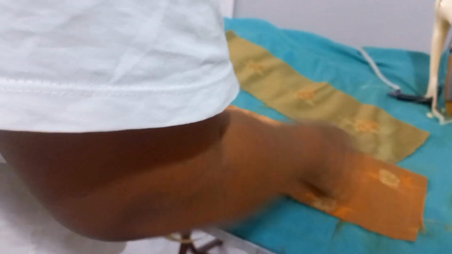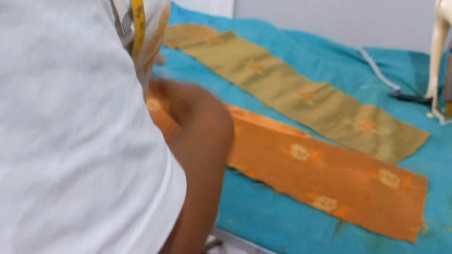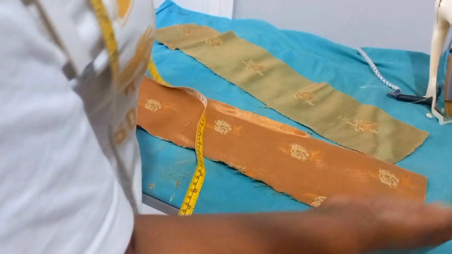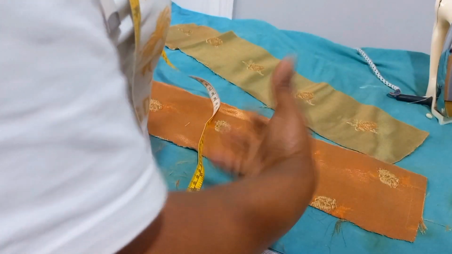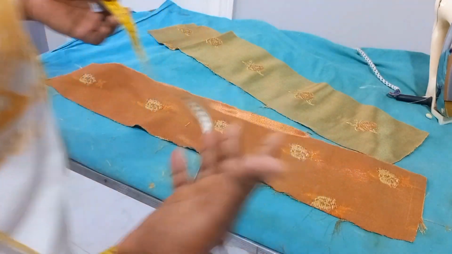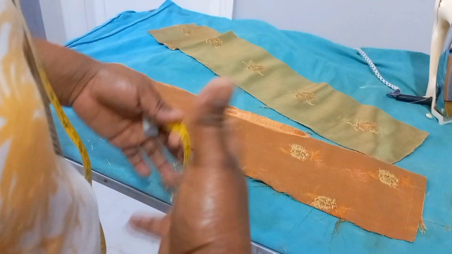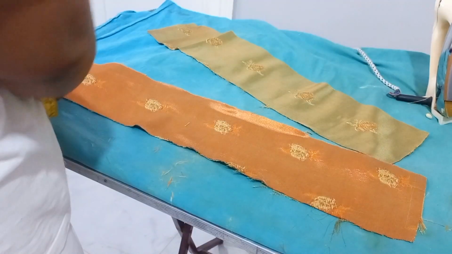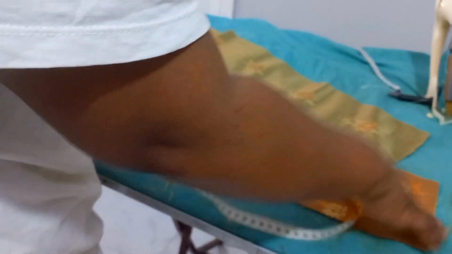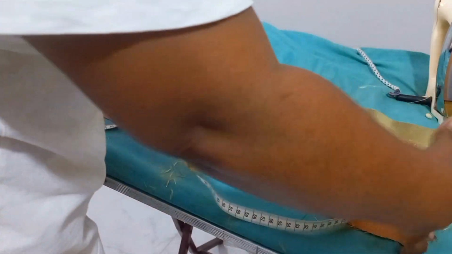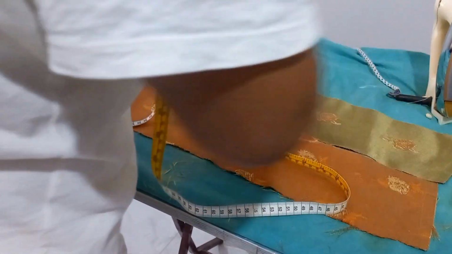Yeah. So I just added, you can add as many inches as you want to it. If it remains, it's better for it to remain while you're sewing. You just cut it out when you're attaching it to the pant. But this is 15 plus like 5 inches extra, and also this the same size.